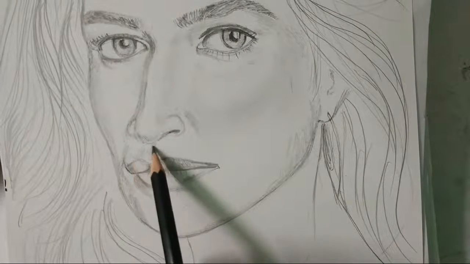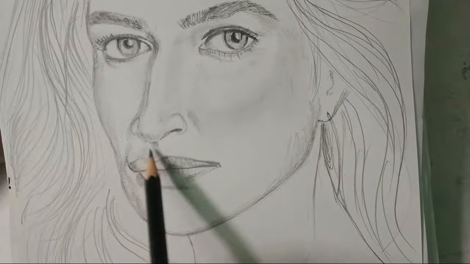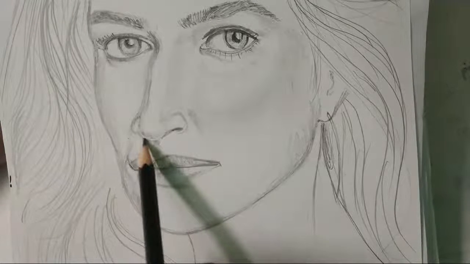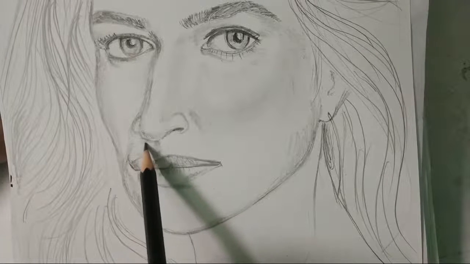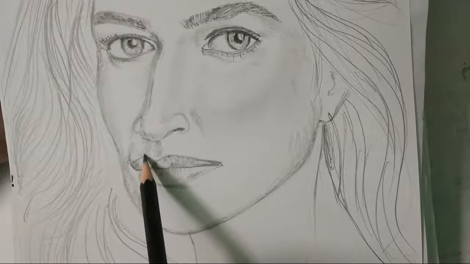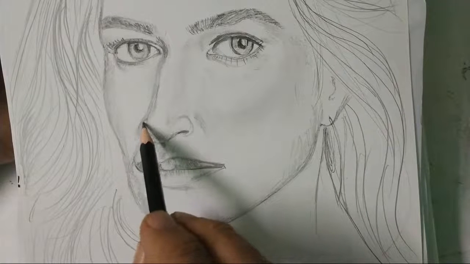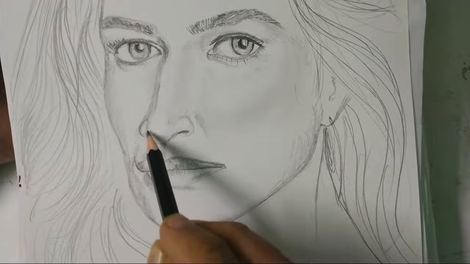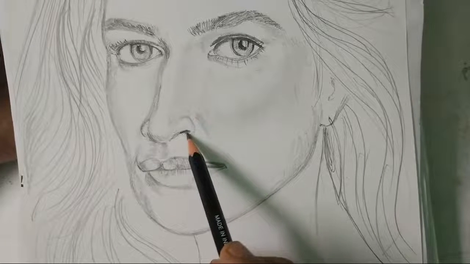Here there is a darkness which I have to show, which is just under the nose. Even this side. The lining of the nose has to be done slightly darker to show the lower side of the nose is heavy, is in darkness. This area will be dark. It is the nostril area.